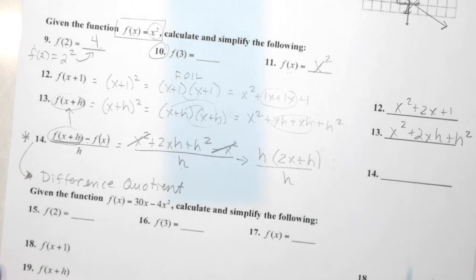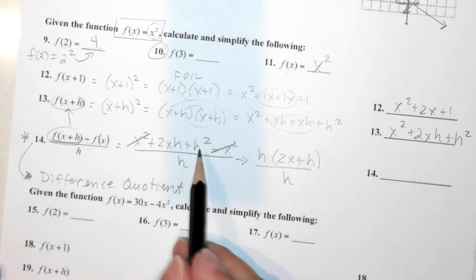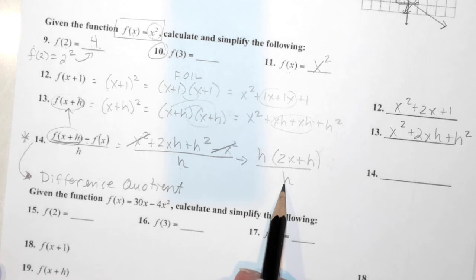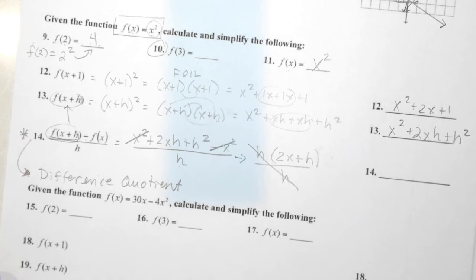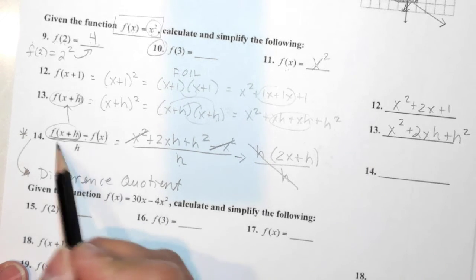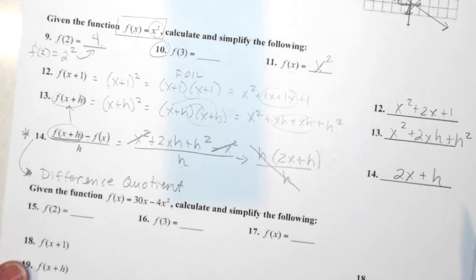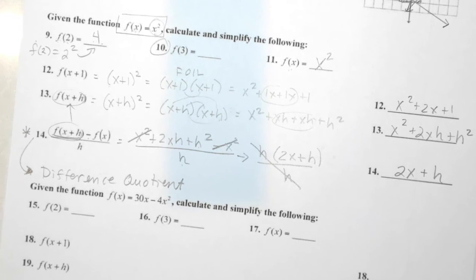And then I have the h on the bottom. So that's why you always want to have h's here if you've done it correctly, because now I have this h on the top and the bottom, and they can cancel out. That's going to become really important when we get to derivatives. So then my answer to this whole thing, this difference quotient, would just be 2x plus h. Seems weird, but it's a foundational skill.